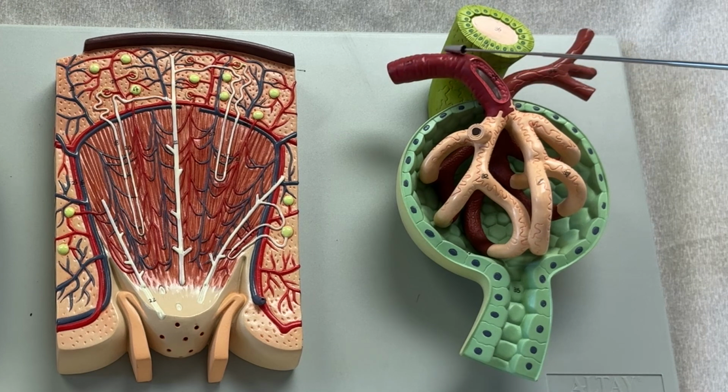So afferens means to bring to. It's going to bring blood to the glomerulus. Efferens means to bring out. It's going to bring blood out and away from the glomerulus. The afferent arteriole is also going to have a larger diameter than the efferent arteriole.